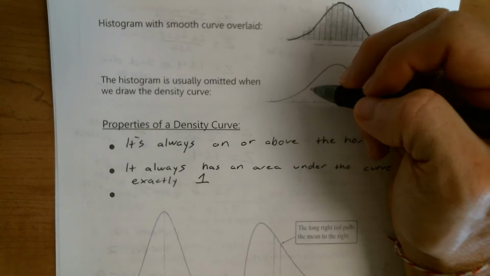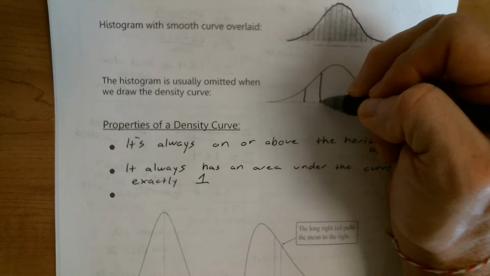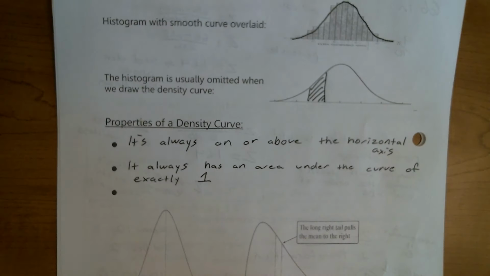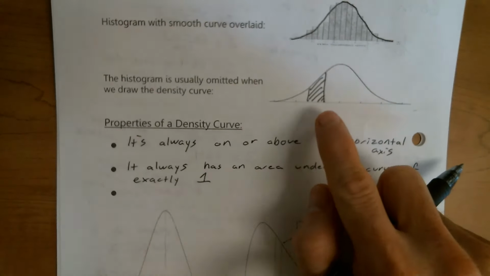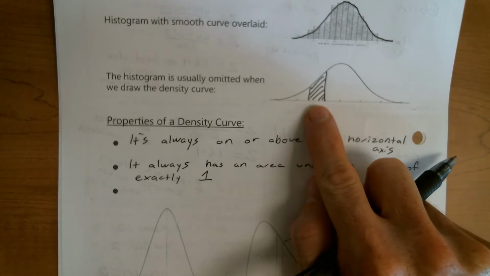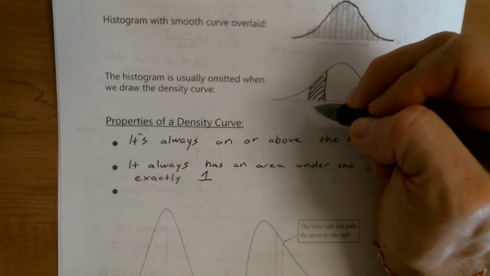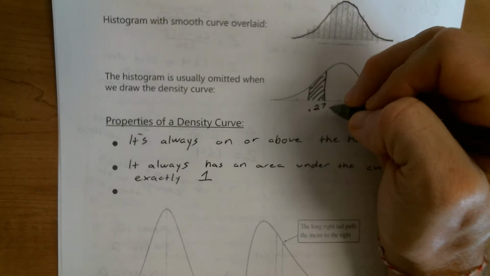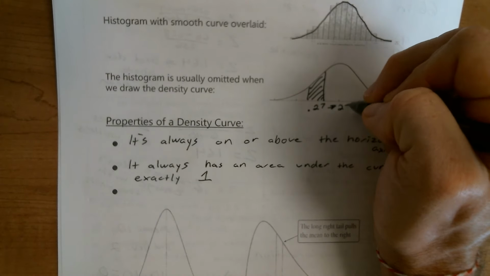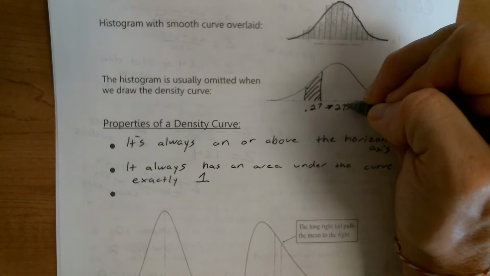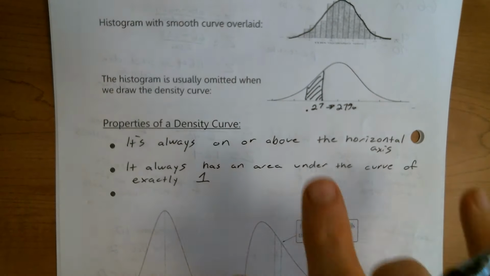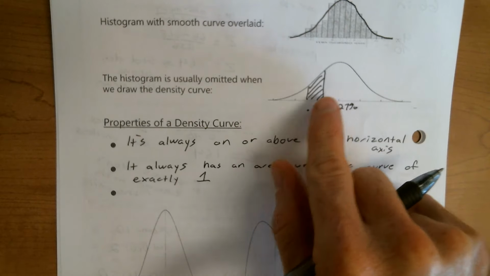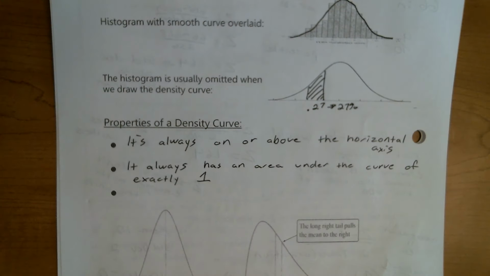And then we can calculate percentages by seeing, well, if the whole curve is 1, what's the area of just this section? Now, we know it's going to have to be a number between 0 and 1. So maybe it's 0.27, I'm just making that up, which would correspond to 27% of the curve, because again, the whole thing is always 1. So there's going to be a direct correlation between the area and the percentage of the curve that's being taken up.